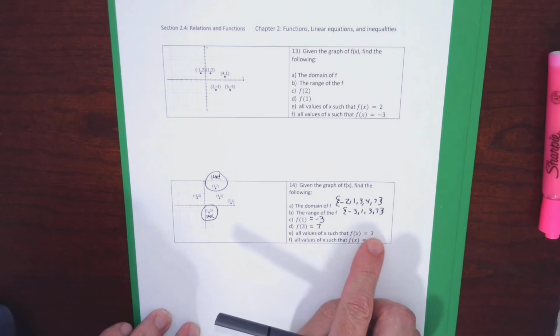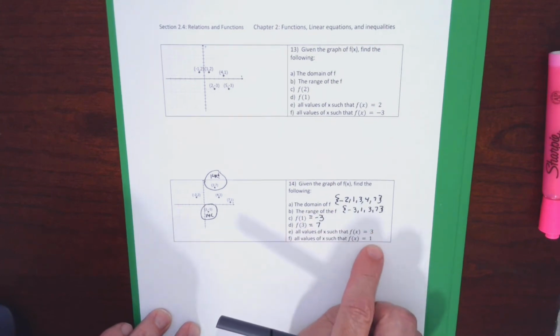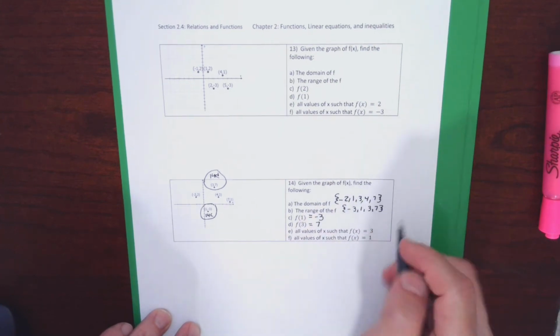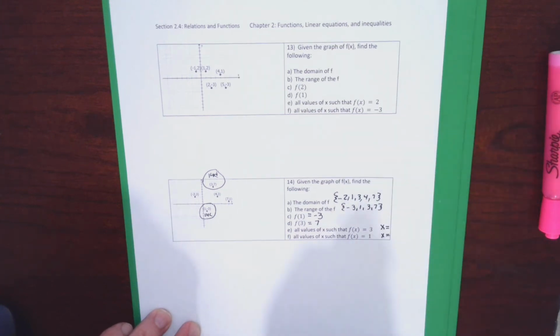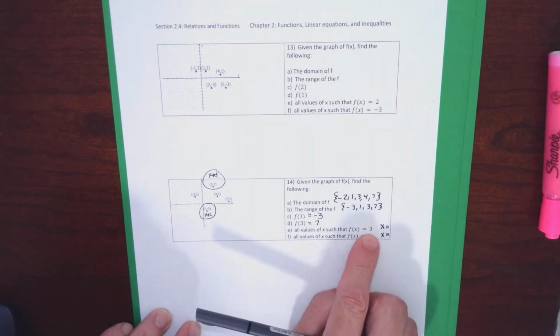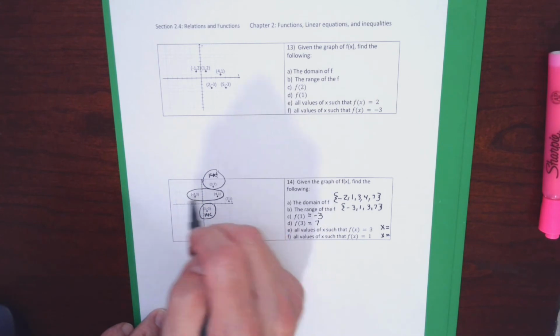In part E and part F, the numbers that are provided are to the right of the equal sign. Both of these questions have given me a y and it wants me to find an x. When I go to answer part E and part F, my answer should be whatever the x is that's needed. For part E, I'm looking for y's of 3.